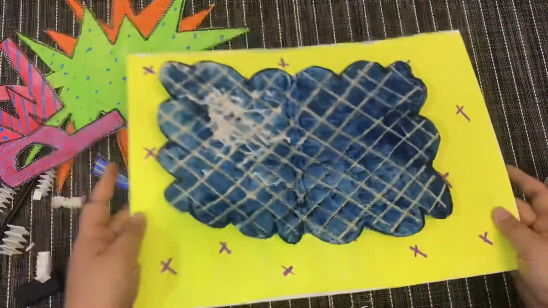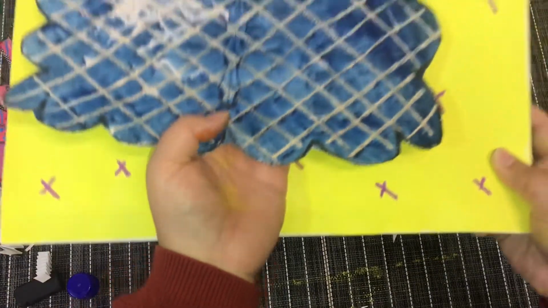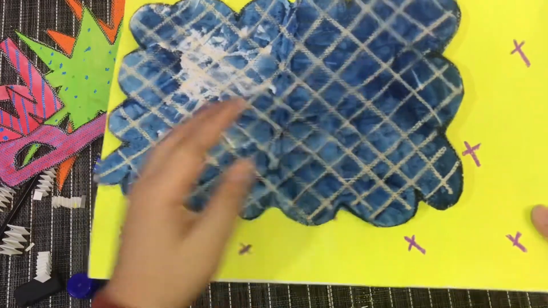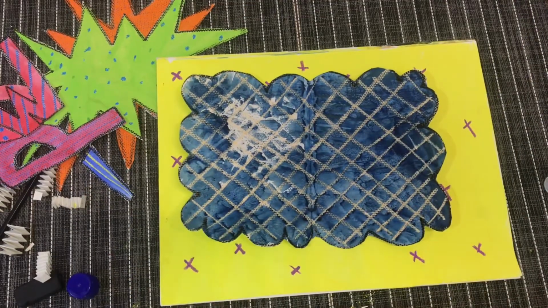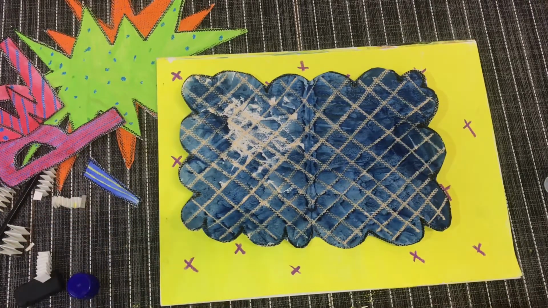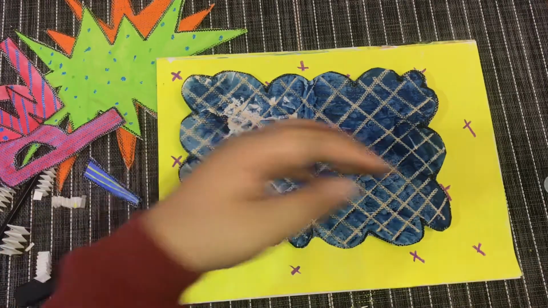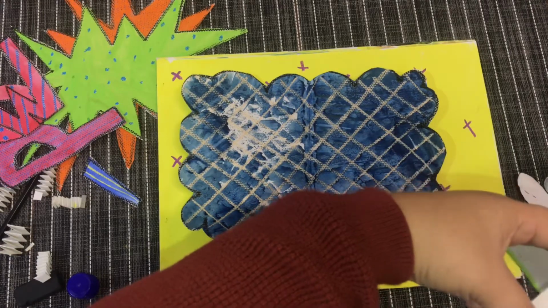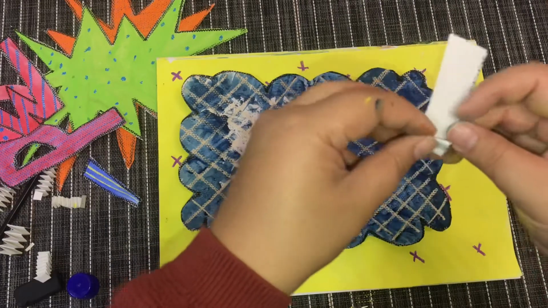Okay. If you see that the spring cannot hold the middle of the paper, you can see that it is a little bit slanting like this. Then you can put one more spring here. Or if you don't want to make another spring, you can take some of your leftover paper here, and you just fold it like this.